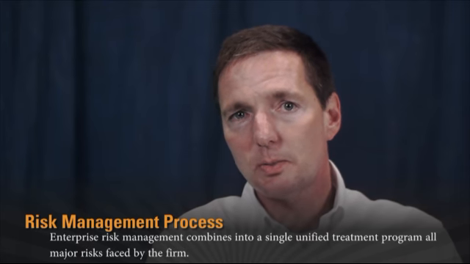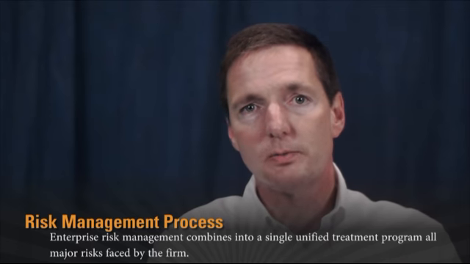And our textbook defines it as comprehensive risk management, a program that considers an organization's pure risk, speculative risk, strategic risk, and financial risk. The text also goes on to state that enterprise risk management combines into a single unified treatment program all major risks faced by the firm.